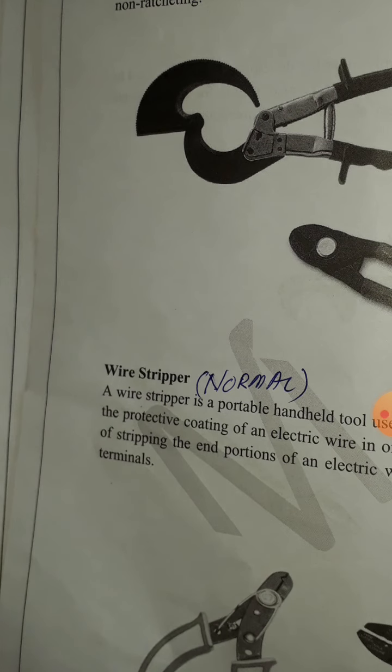Okay, next one is wire stripper. So wire stripper is also needed by an electrician. If you go for DB termination and some termination time, you need a wire stripper to remove the outside insulation of the cable or wires, and put the inside into termination and terminate.